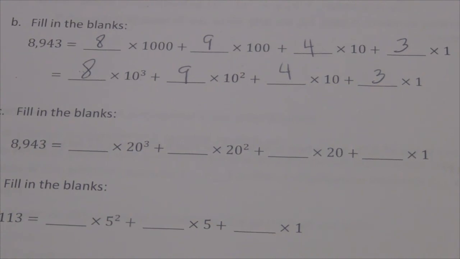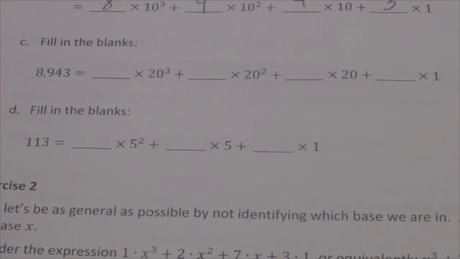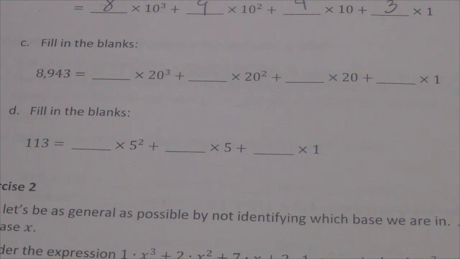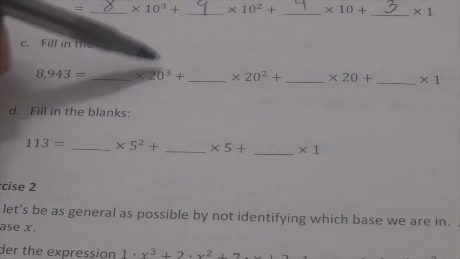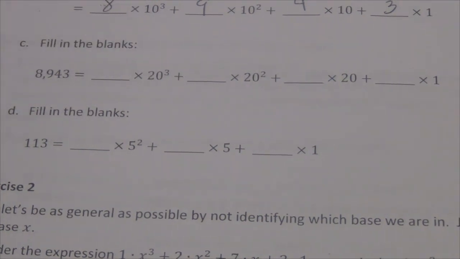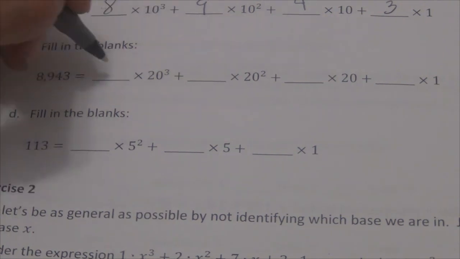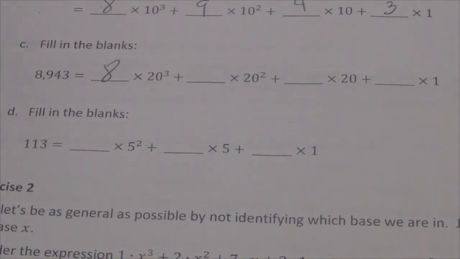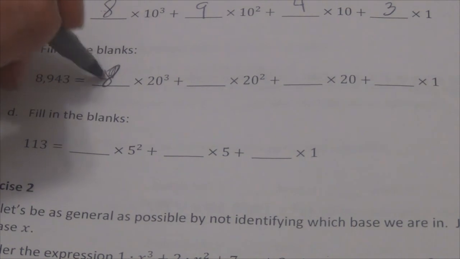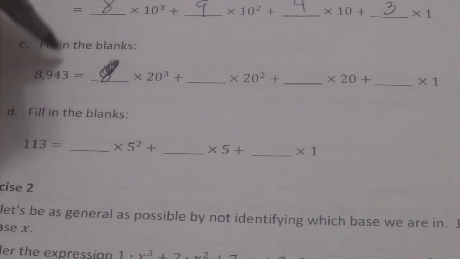Okay, let's go to C. What do I have for C? The same number, but now I have 20 to the third power. 20 to the third power is 20 times 20 times 20. Okay, so what is 20 to the third power? Let me see. That's 8,000. Wait, no. 20 to the third power is 8,000.